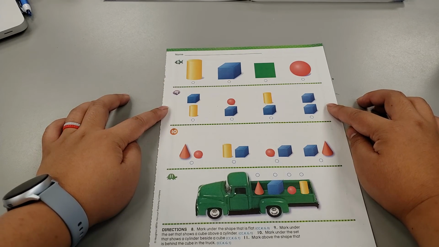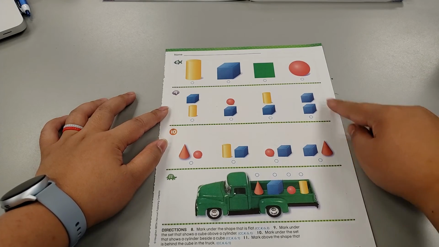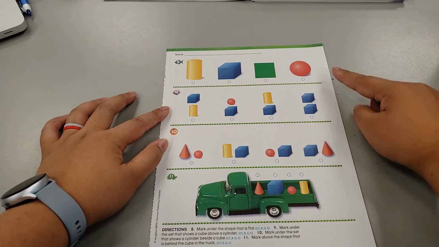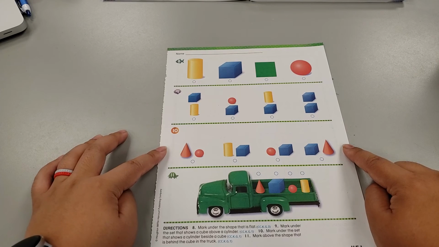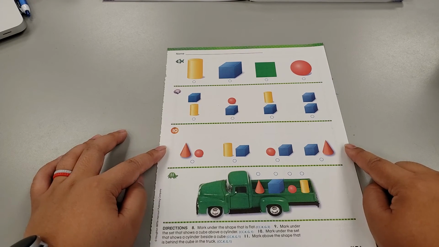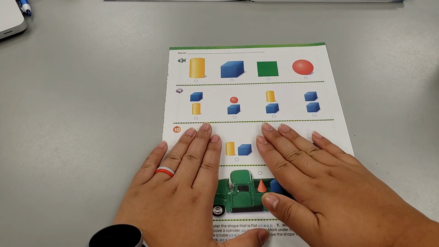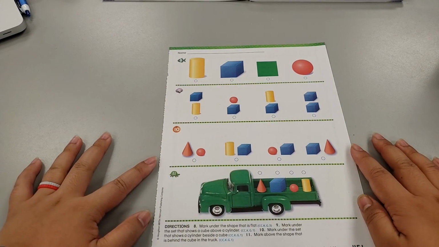Find the set that shows a cube above a cylinder. Mark the set that shows a cube above a cylinder. Number 10. Mark the set that shows a cylinder beside a cube.